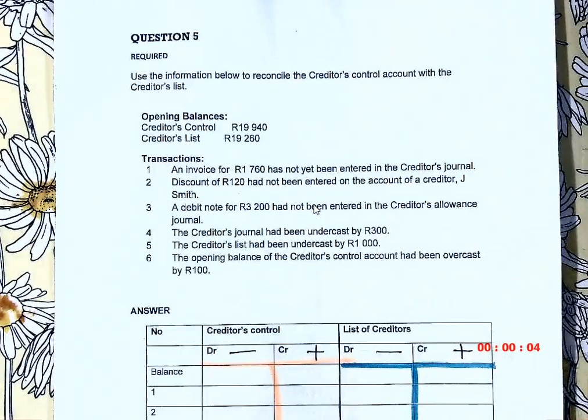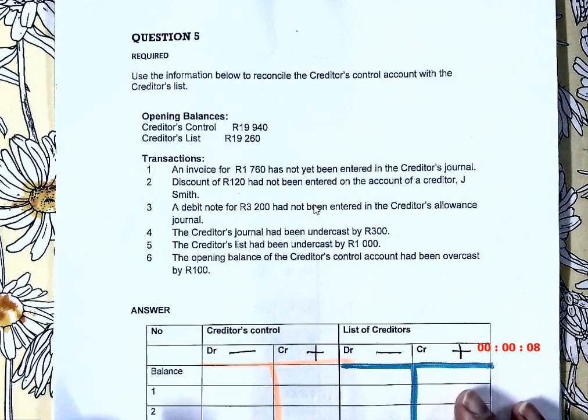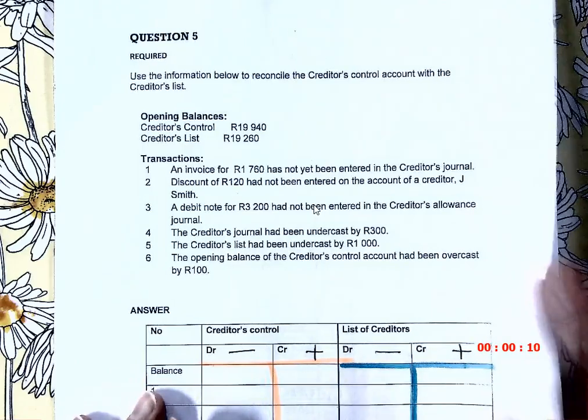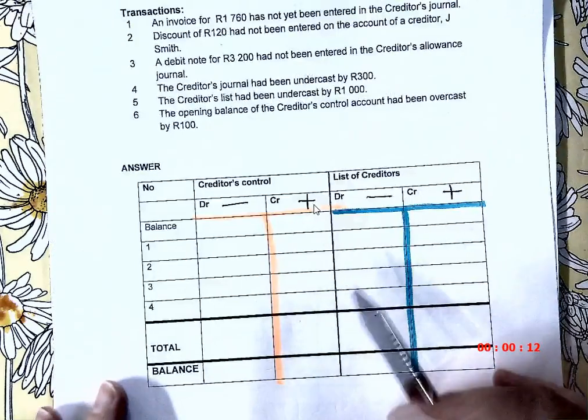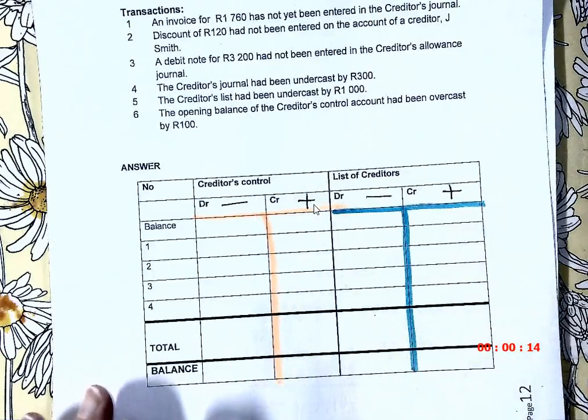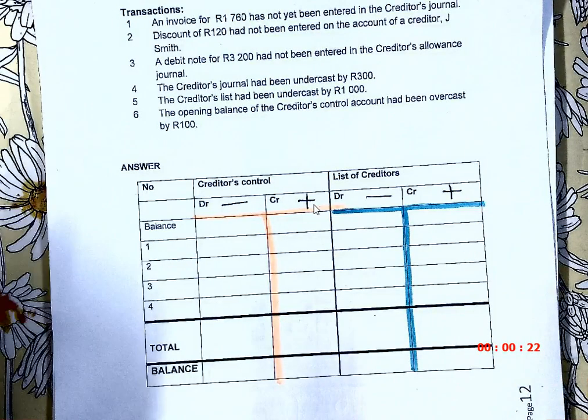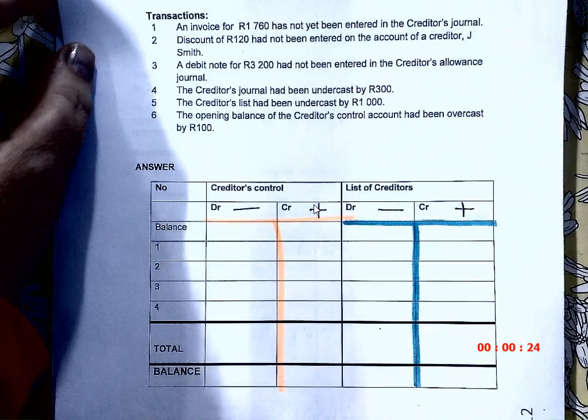They say use the info below to reconcile the creditors control and the creditors list, and this time they give it to you debit credit. So instead of writing plus or minus, you're going to write debit or credit. Debits would be a minus, credits would be a plus.